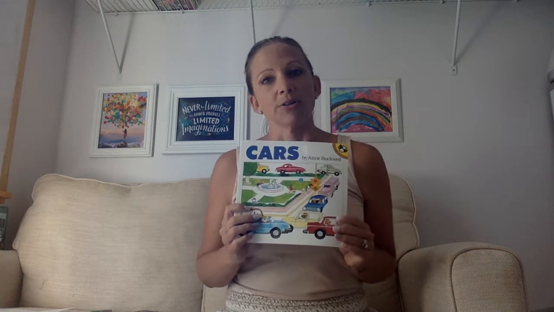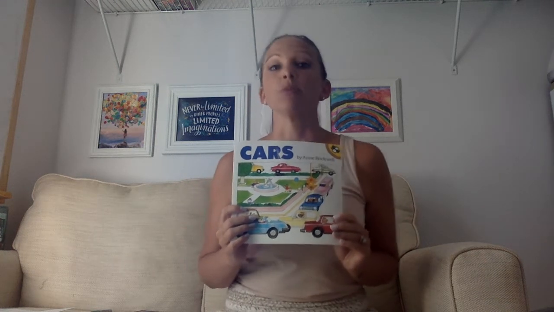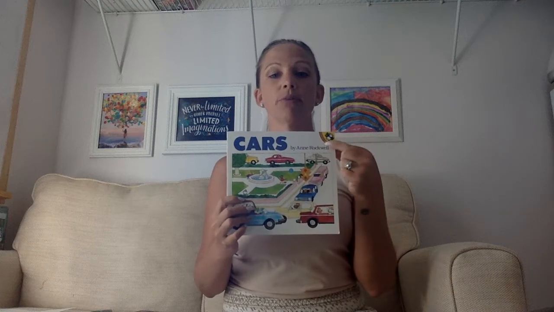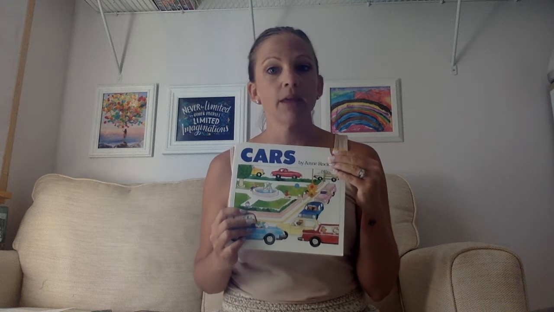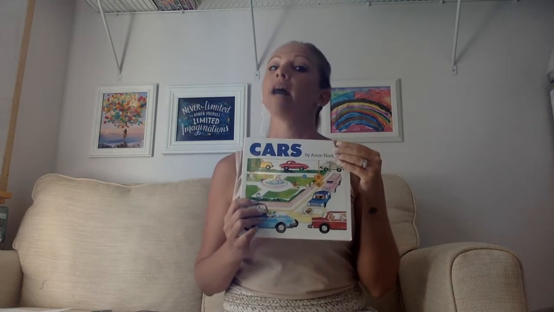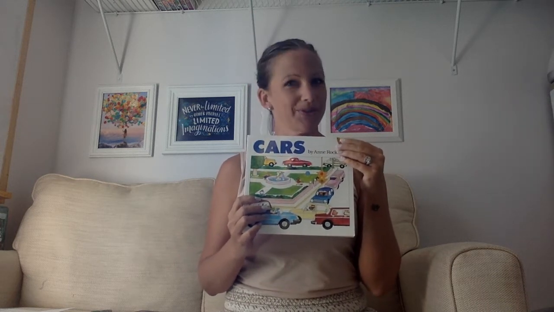So in the story Cars, it's very short. We're going to read it, and then we're going to build a house from it. The first thing I'd like us to look at is the word cars. Cars is the title of our story. Whenever we want to understand more about a main idea, it's super important for us to first know the title of our story. The title of our story tells us the topic, cars.